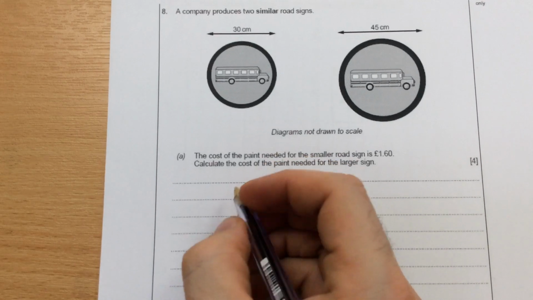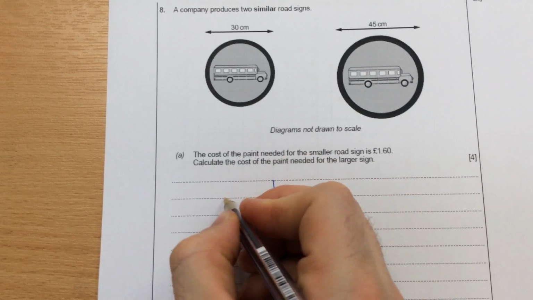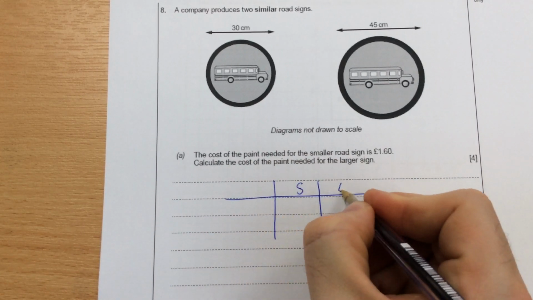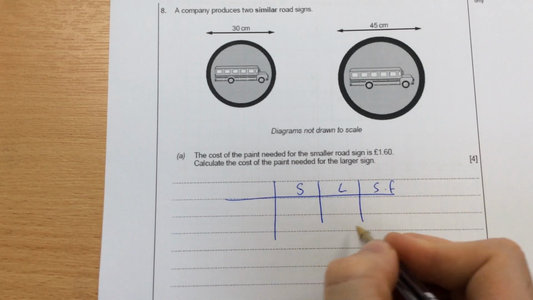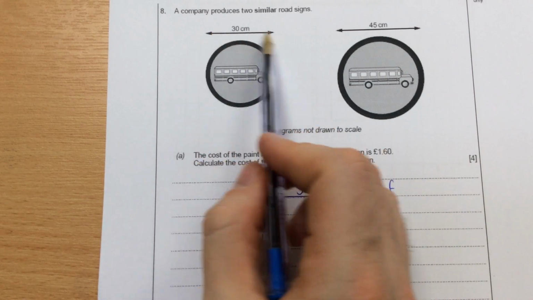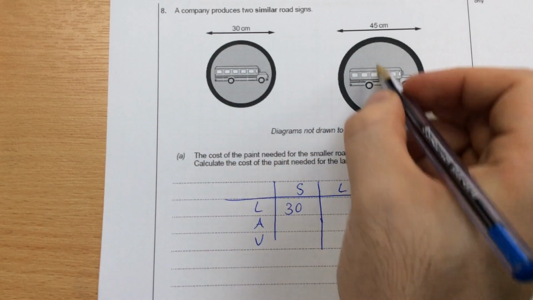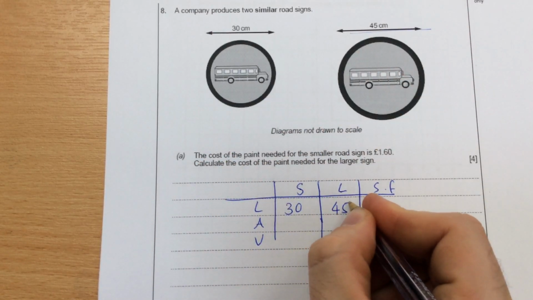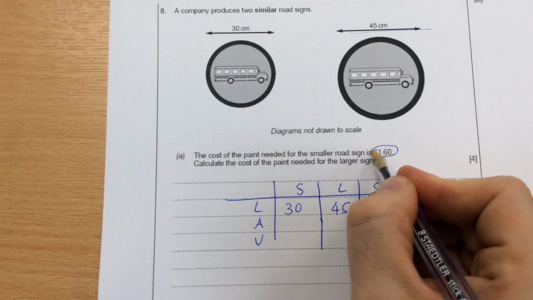Similarity. As soon as you see a similarity table question, draw the table. So we've got the small shape, the large shape, and the scale factor. And then we've got lengths, areas, and volumes. So in this question, we have a length of the smaller shape is 30, and we have a length of the larger shape is 45. The cost of painting the smaller one is £1.60.